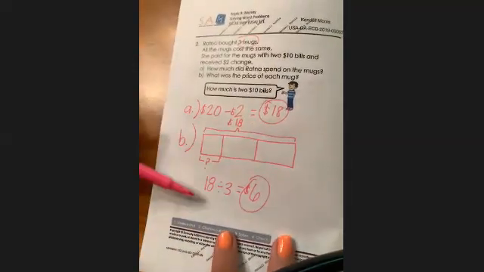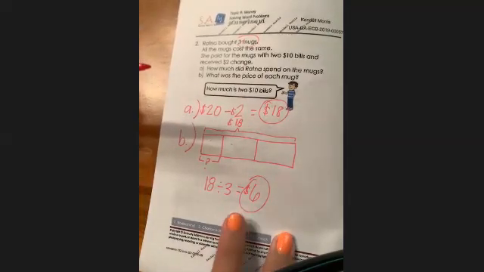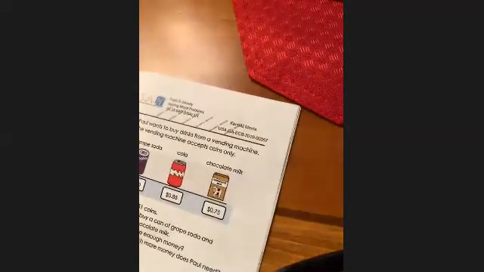It's okay. All right. So if we take that 18 and divide it by 3, because we've got 3 units, we're going to get $6. So each mug would have cost $6. 18 divided by 3 equals 6. Good. We're going to try to get through a good amount of these, but we also have 2 other books that we've got to do too.